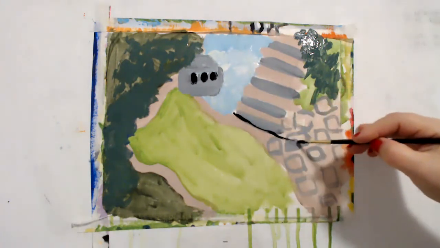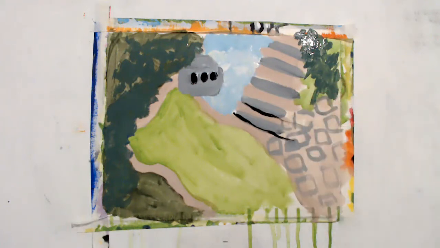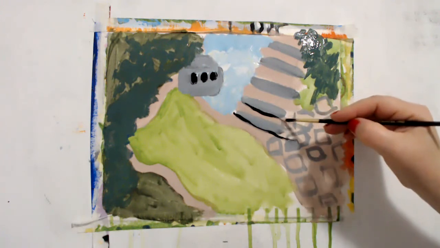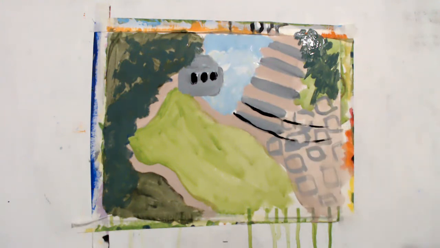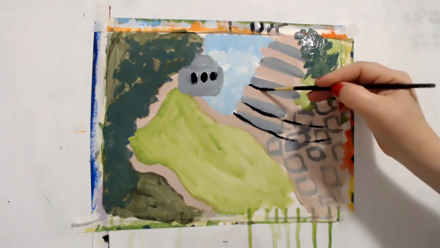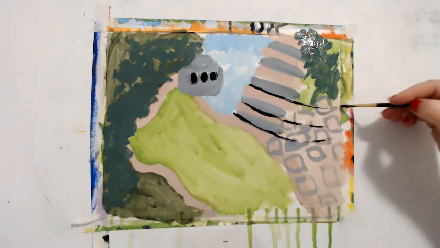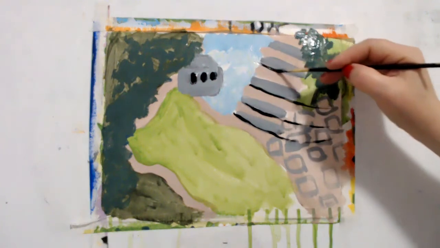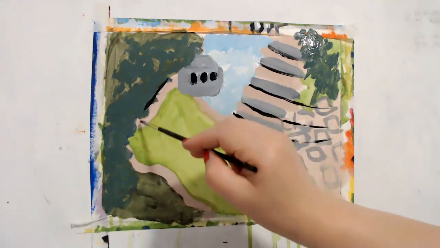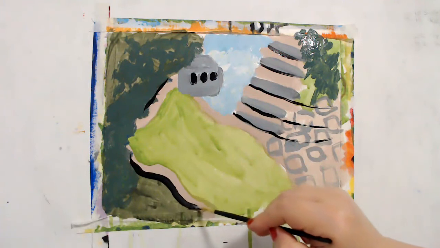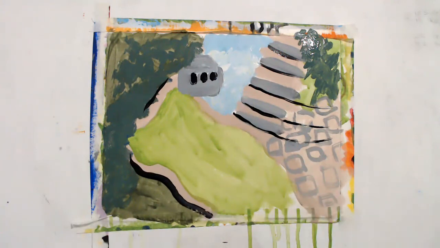And with black, you can do some lines for the stairs. You actually just go around because it seems like they go around here. And then just a black line to emphasize the road.